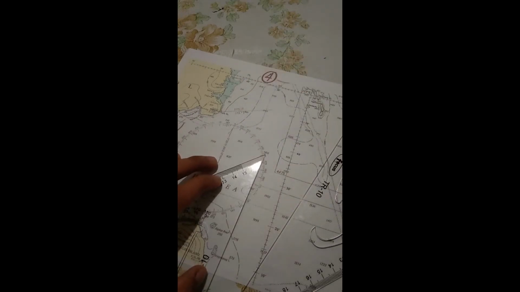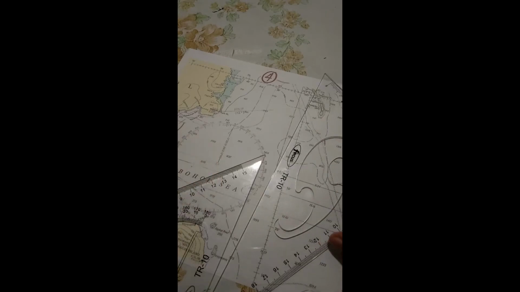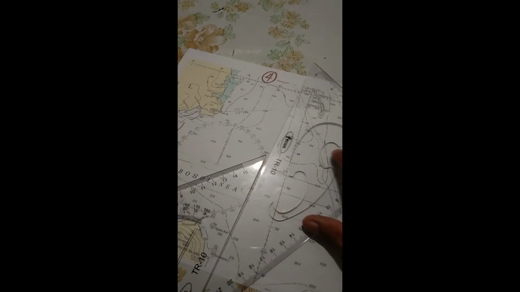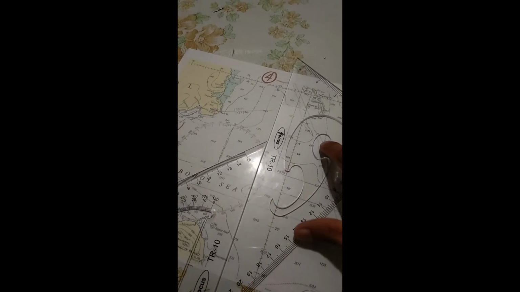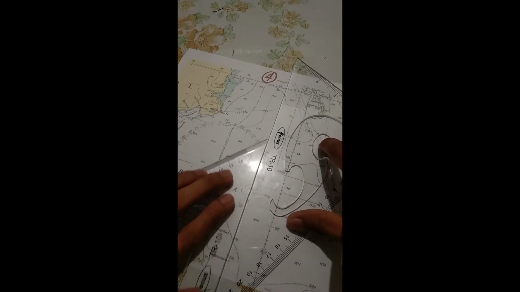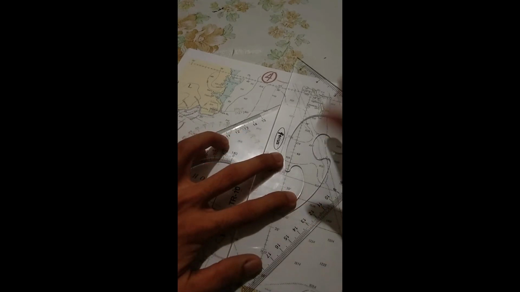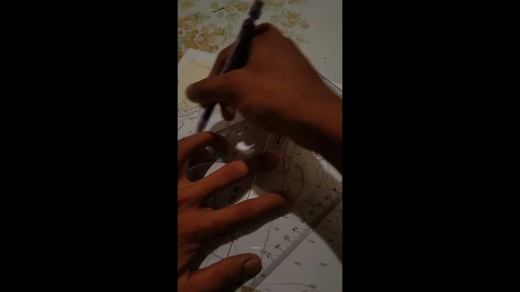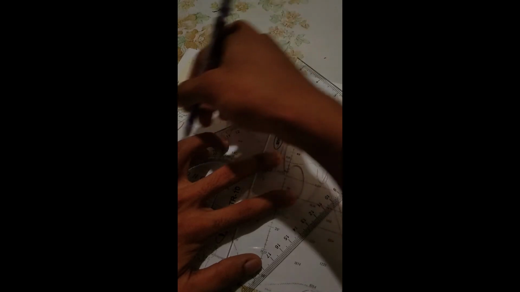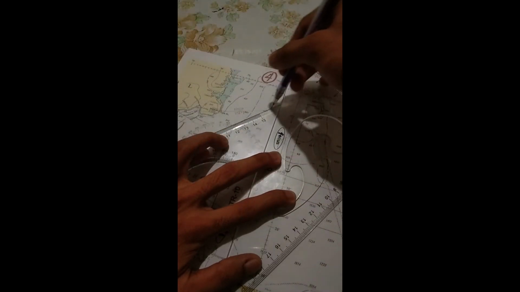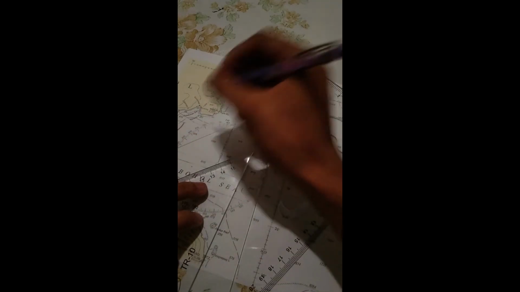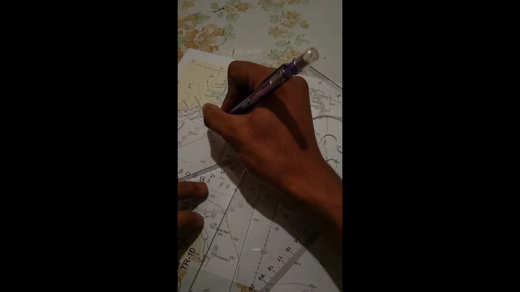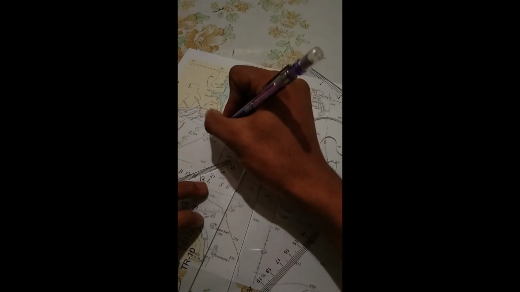Now we need to locate the ship's bearing. It says here the ship's course is about 225 degrees true by 10 knots. So we have here 225, this one, then drag this part, then make your line of position. So this line of position is 225, 10:30, 125 degrees true.